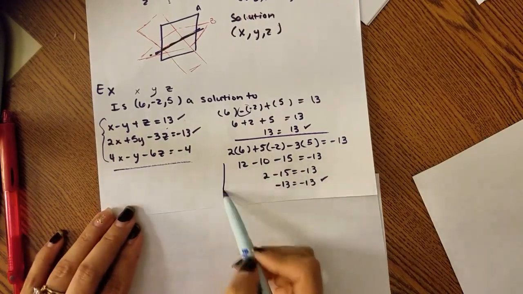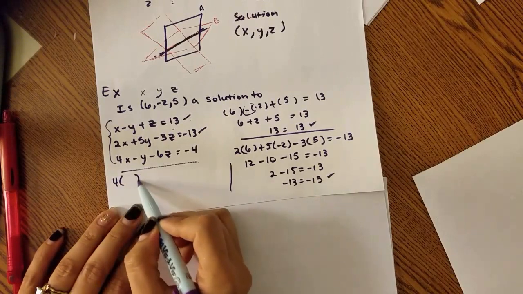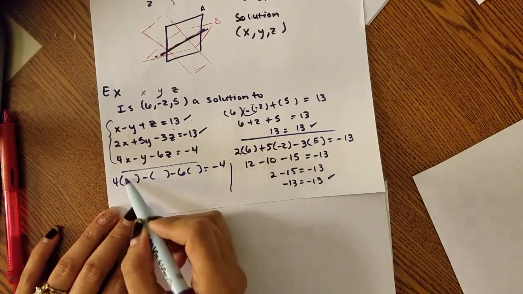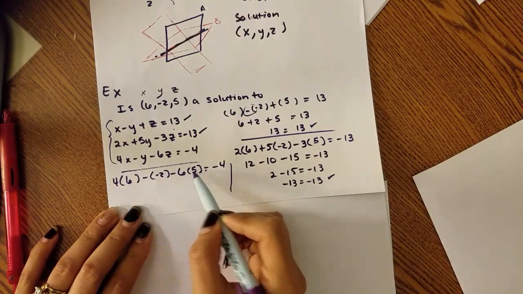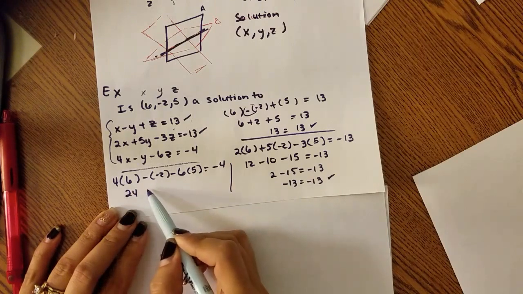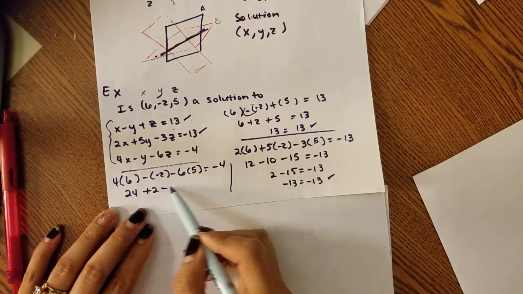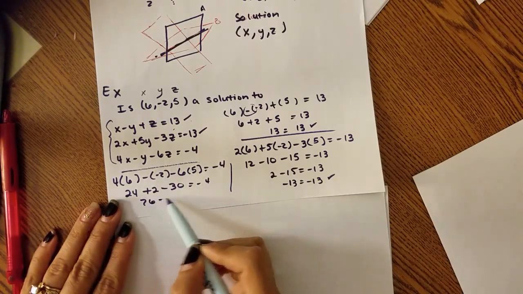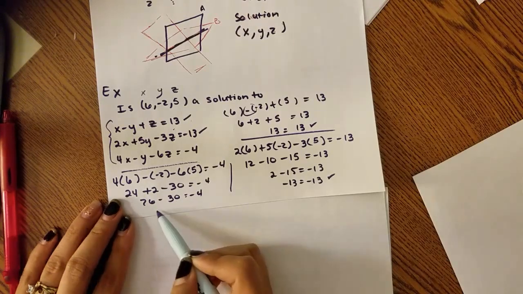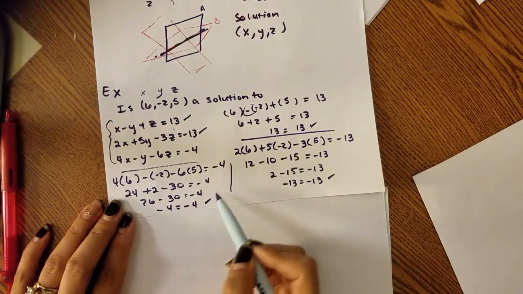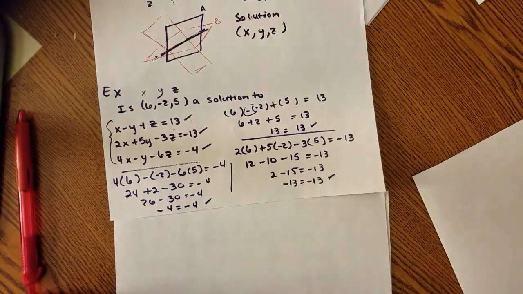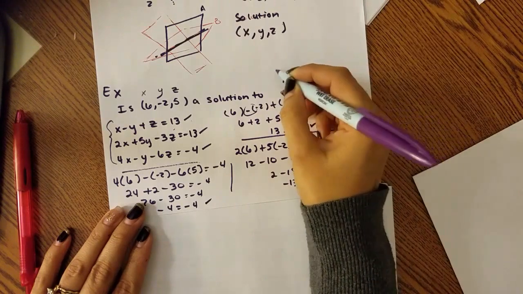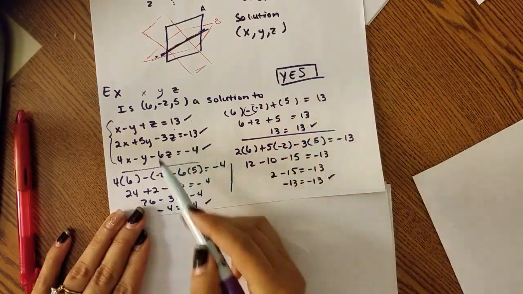And then we'll do the last one. 4 times x minus y minus 6 times z is equal to negative 4. Plug in your values and then simplify. So 24 plus 2, you have a double negative there, minus 30. That's 26 minus 30. And you can see that we'll also have another true statement here. So if all three of them check out, then you can say yes, it is a solution to this system here.